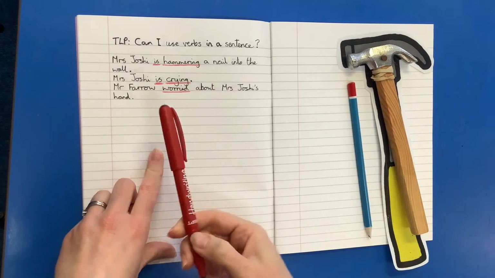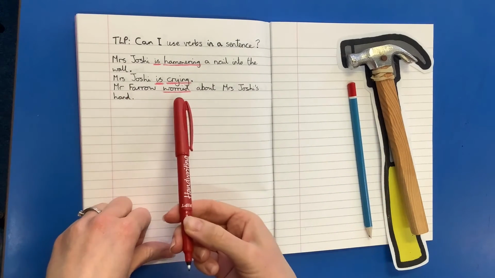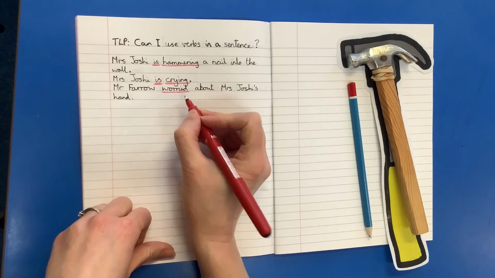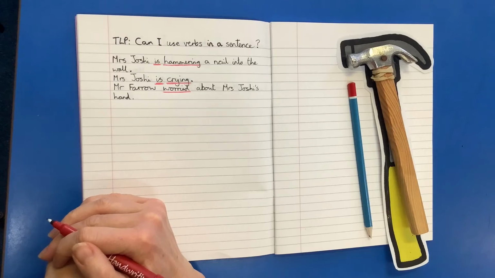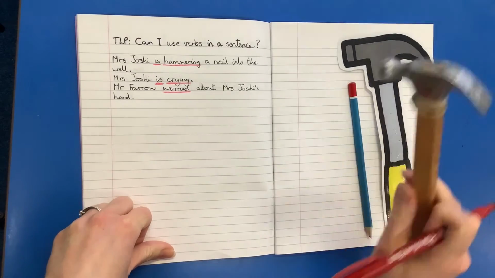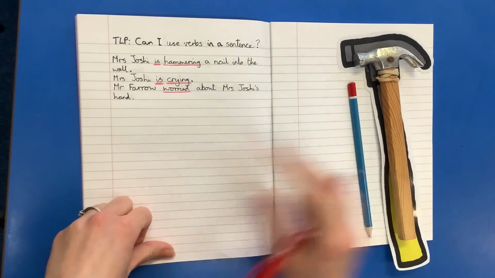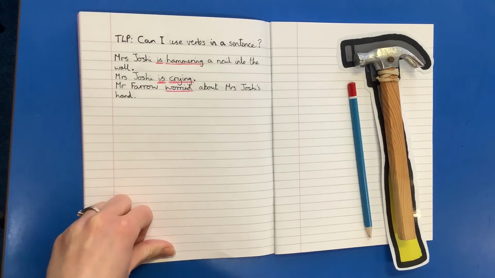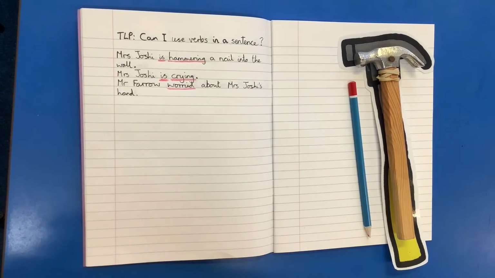Okay. So in the video, Mr. Farrow worried about Mrs. Joshi's hand. And our verb is worried. That's what he was doing. Now, it's not so much of an action, that verb. It's more of a state of being. He worried. Okay, now your task today is to be a verb detective in your house.